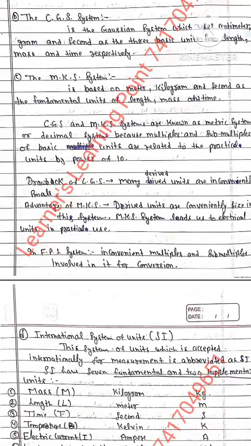Derived units are conveniently sized in this system. The MKS system leads us to practical electrical units. In the FPS system, inconvenient multiples and submultiples are involved in the conversion.